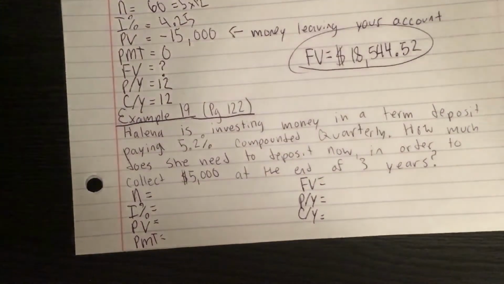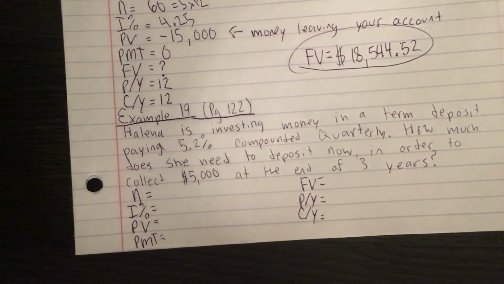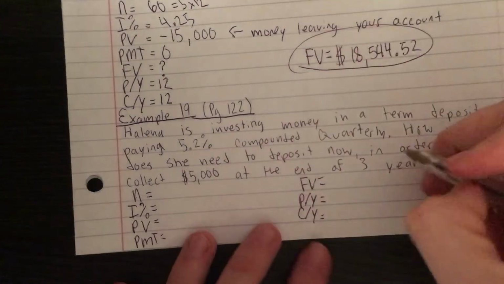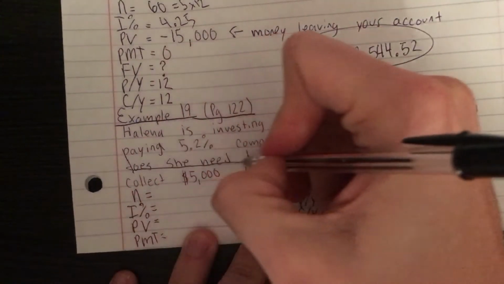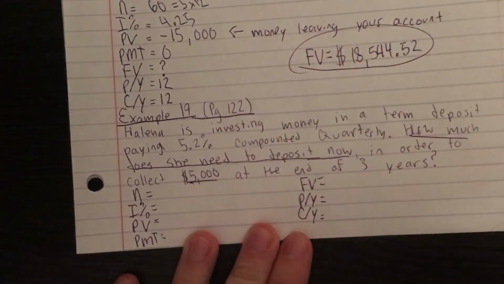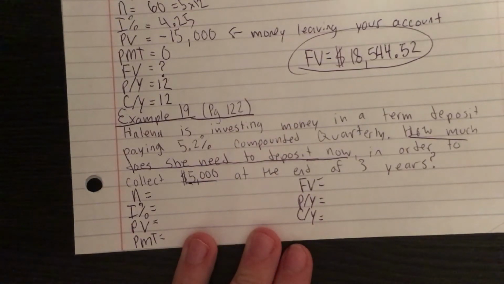IB Juniors. So we've got Helena here investing money in a term deposit paying 5.2% compounded quarterly. How much does she need to deposit now in order to collect $5,000 at the end of her 3 years there?